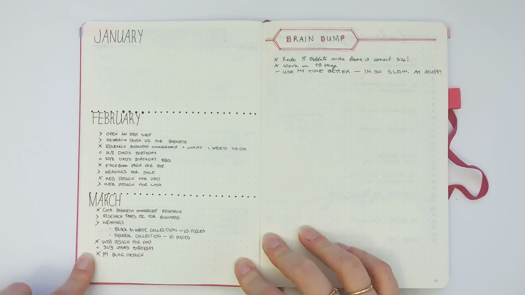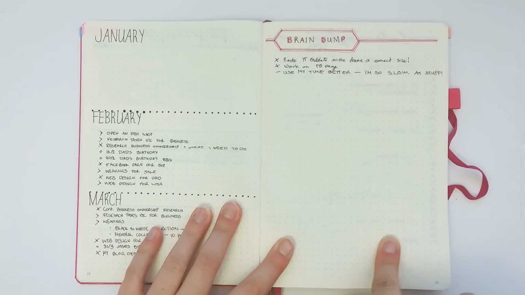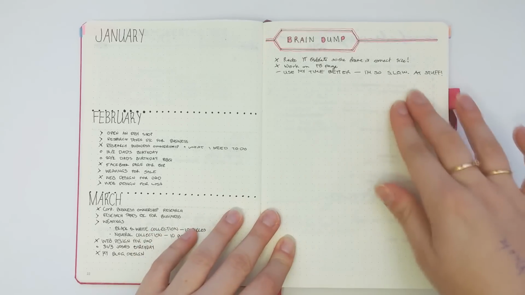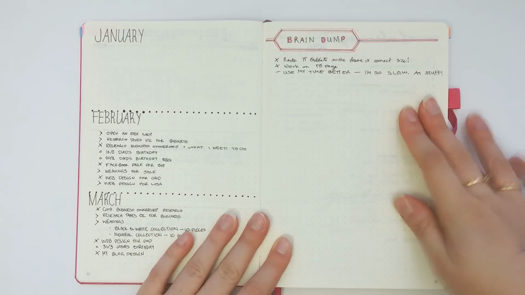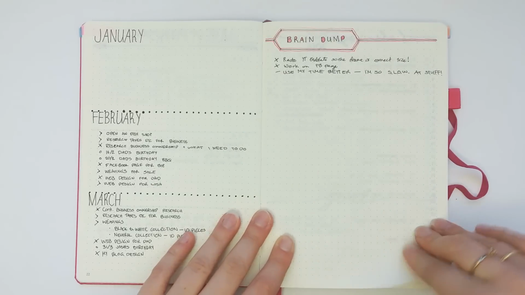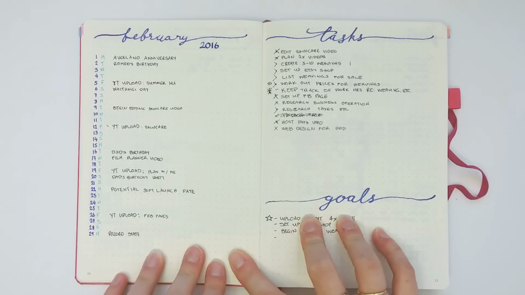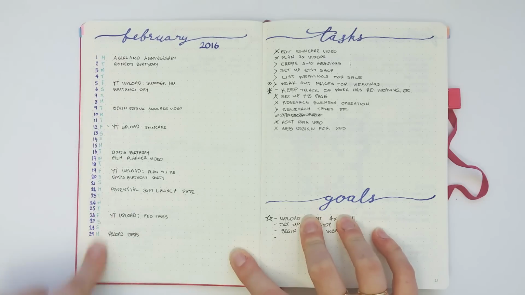This was what I was using for my future log when I first started my bullet journal. And then I had like a brain dump kind of area there, which I didn't use much of. So what I would probably do is rule a line there and then just use this page for random notes or what have you. Okay, so this is the February log, very kind of traditional style.